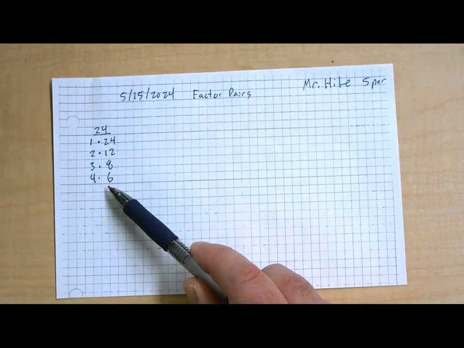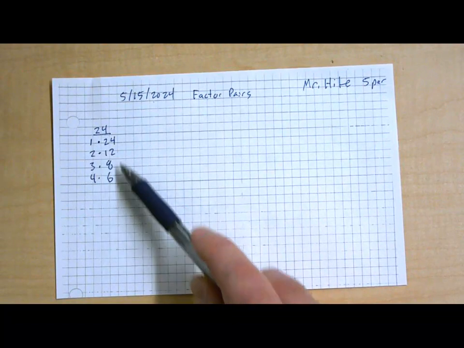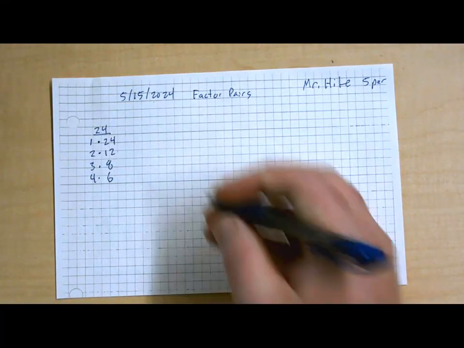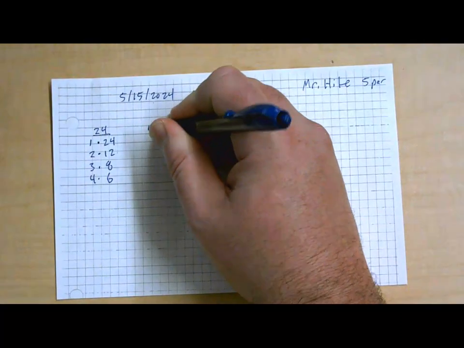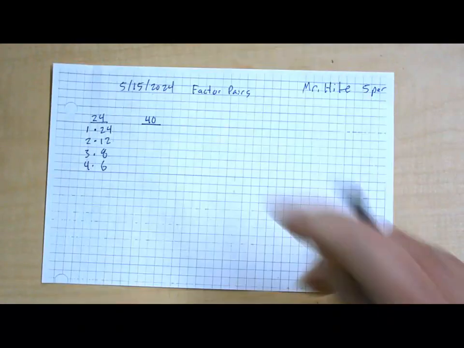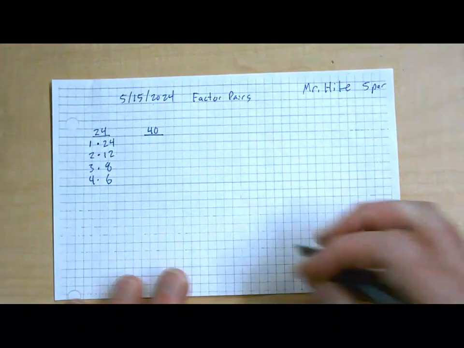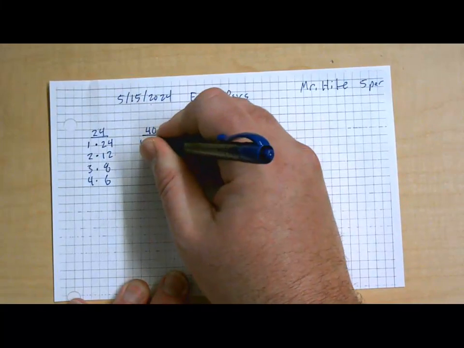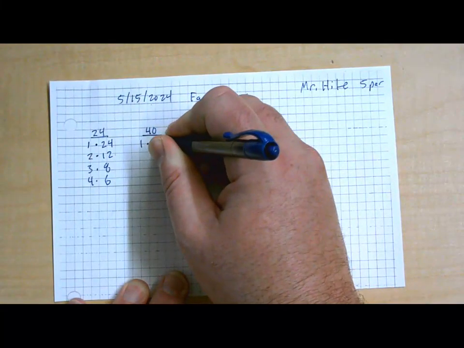These are all of the factors of 24. Okay? So our goal is just to write all of the different ways we can multiply two numbers to get 24. Let's do one more together. We're going to do 40. We always start with 1 and work our way up. Does 1 go into 40? Yeah, 1 goes into everything. 1 times 40.